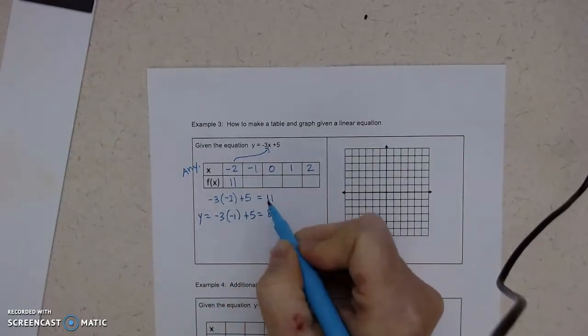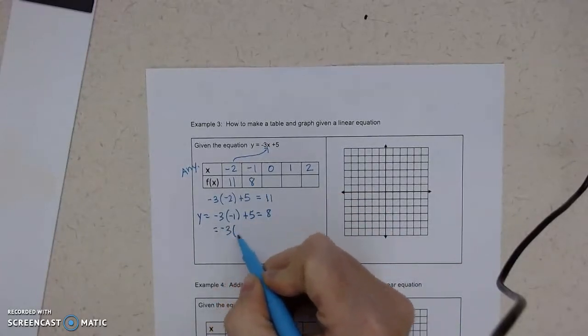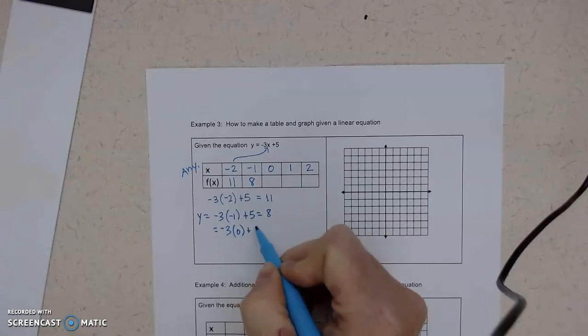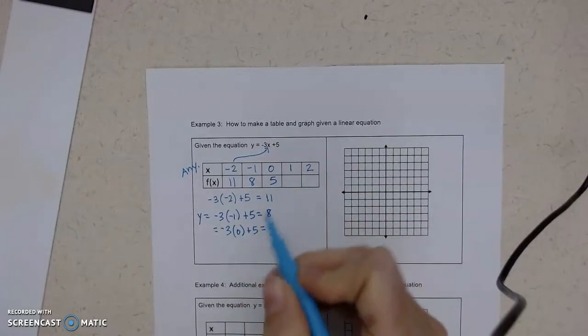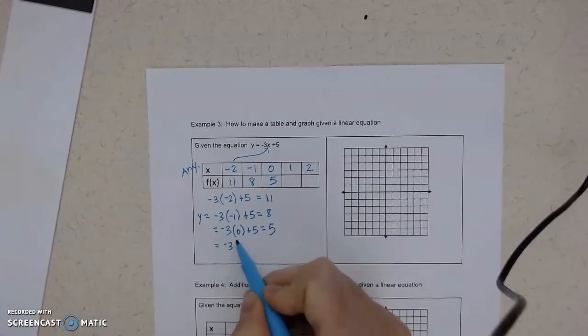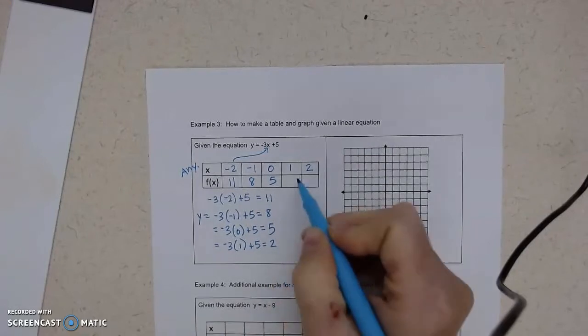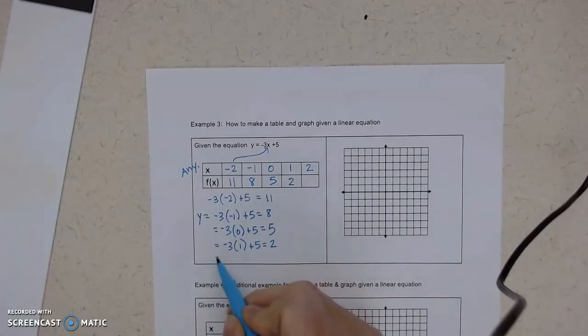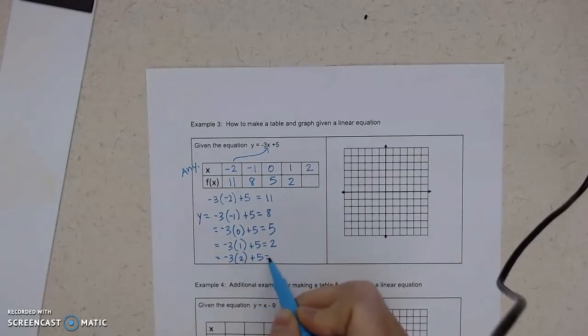Type that in, and we get 8. On my third example, x is 0, so the final value will be 5. My fourth example, -3, x is 1, so I'm going to get 2. And on my last x value, if I substitute x equals 2, I get -1.